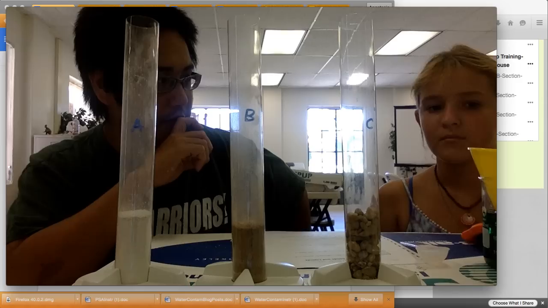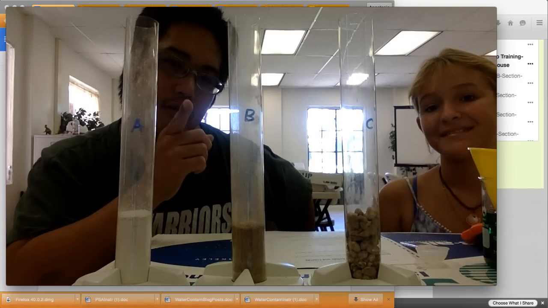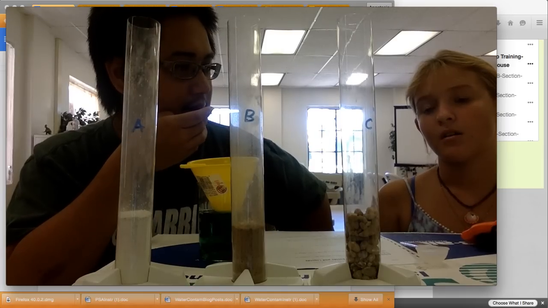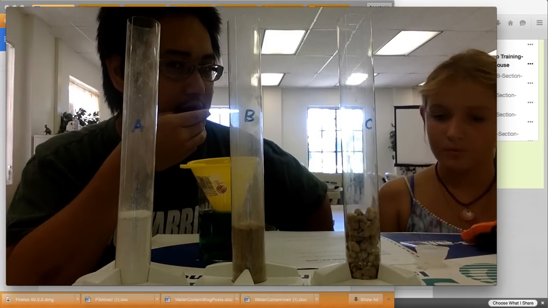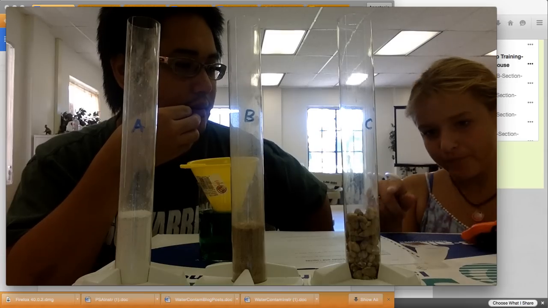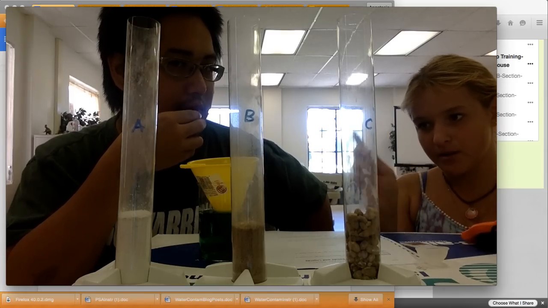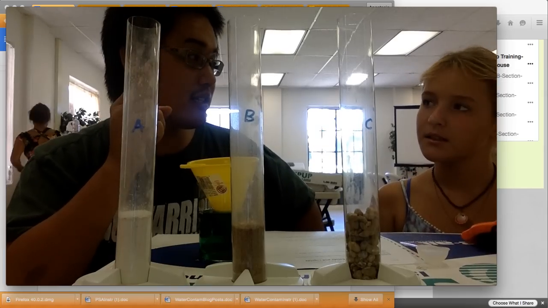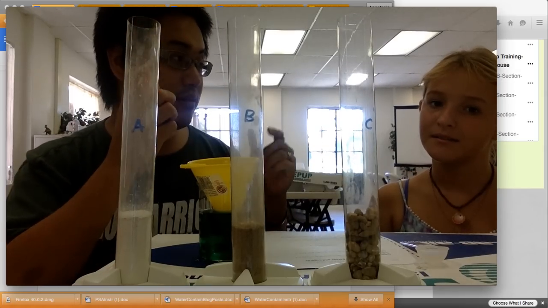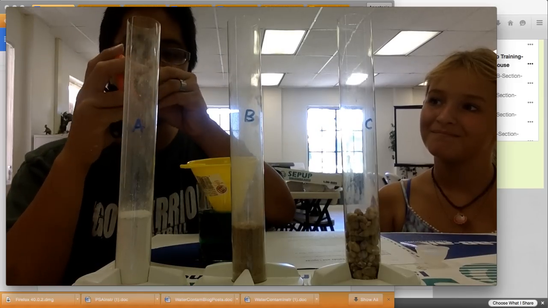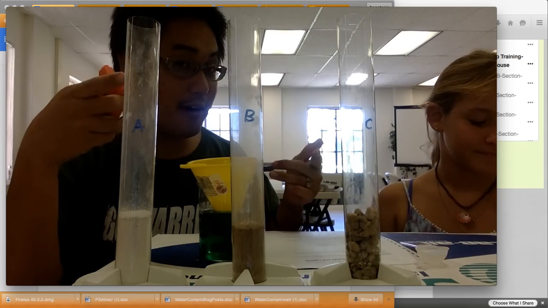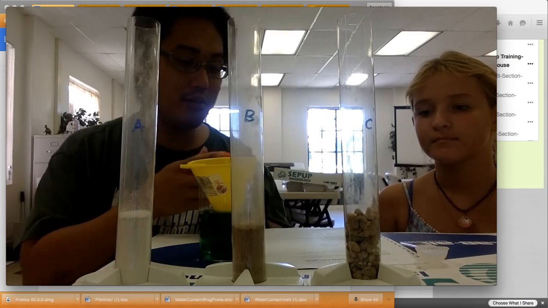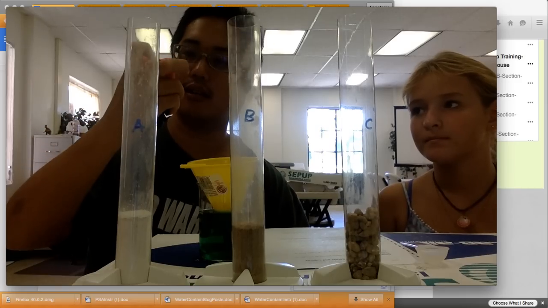What is our dependent variable? The liquid? No, it's the same liquid for each of them. What is it that we're measuring in the end? To see which one, A, B, or C, the water gets to the bottom first, so I would be measuring what? The speed, or the time. So the time depends on the type of material. That's why the type of material is your independent variable, but your dependent variable is the time. Got it?